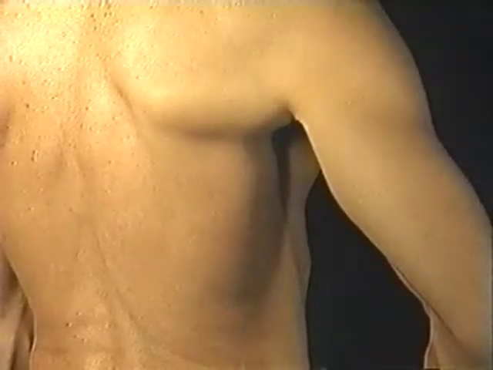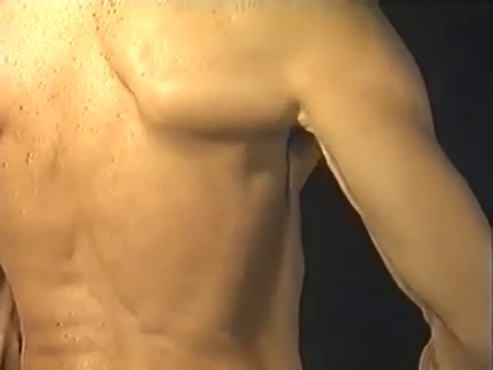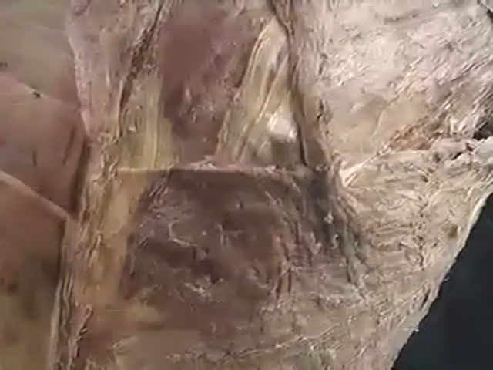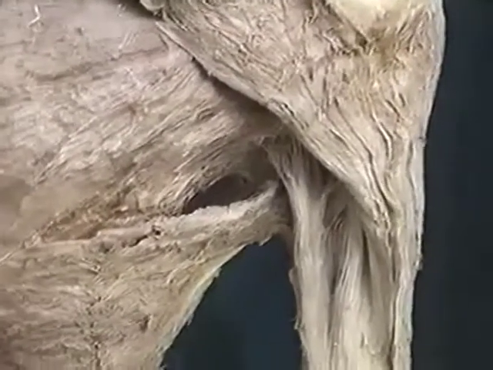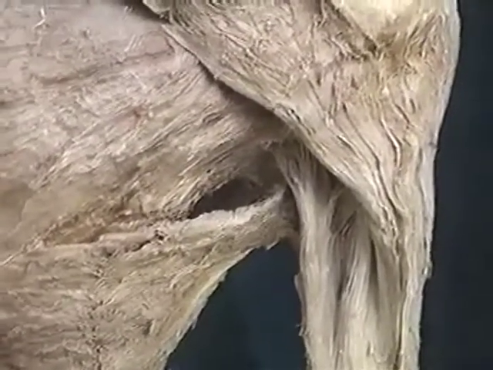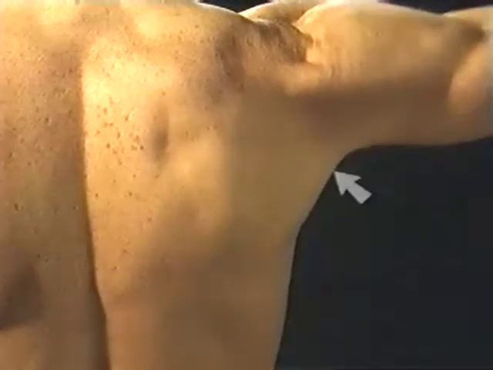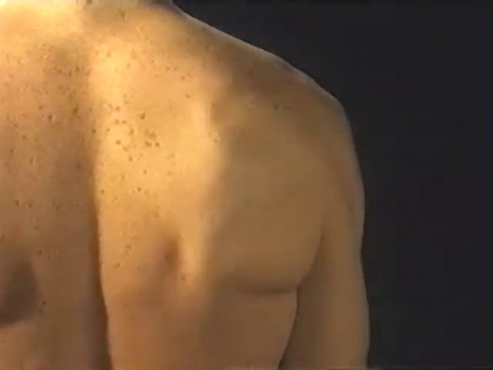Below trapezius is a broad muscle called latissimus dorsi, which arises from the posterior chest wall and is inserted into the front of the humerus. The latissimus dorsi is a powerful adductor and medial rotator of the upper limb.